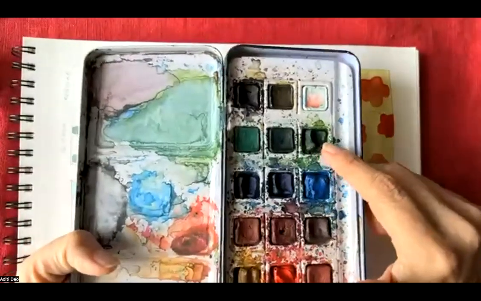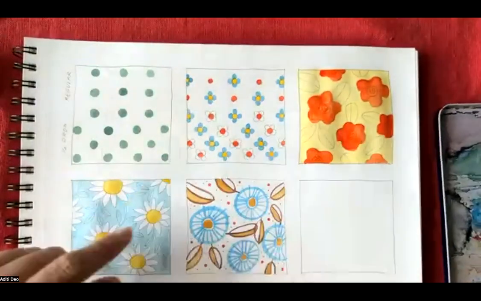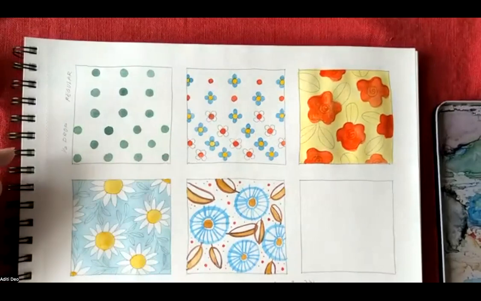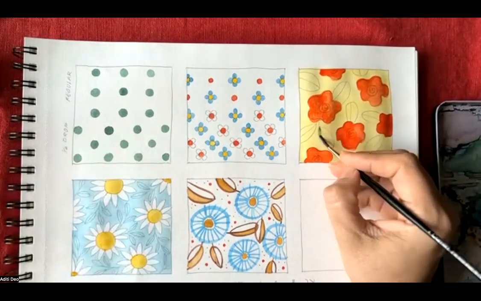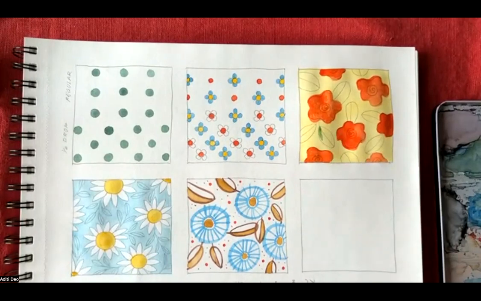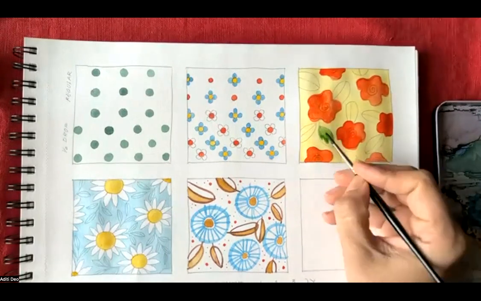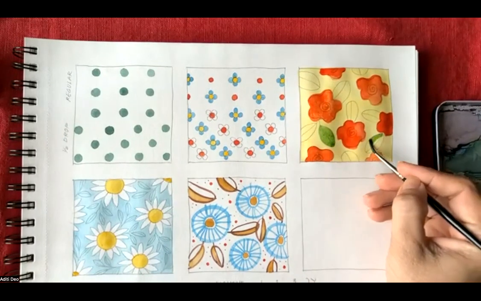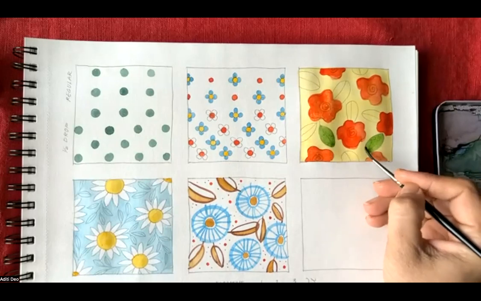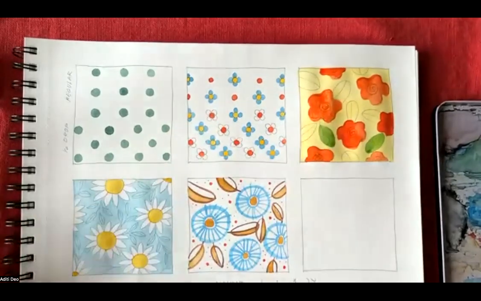I will be choosing a sap green to make the leaves, and also over here I'll make the leaves the very light sap green with a small brush. And here maybe I can make it bigger. And once this has dried, I could also do a second layer of green on one side, maybe a deeper green, or even with a blue.